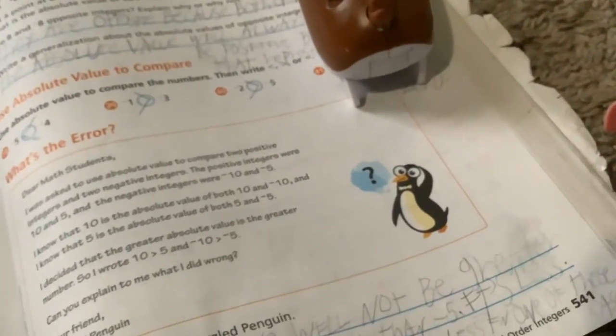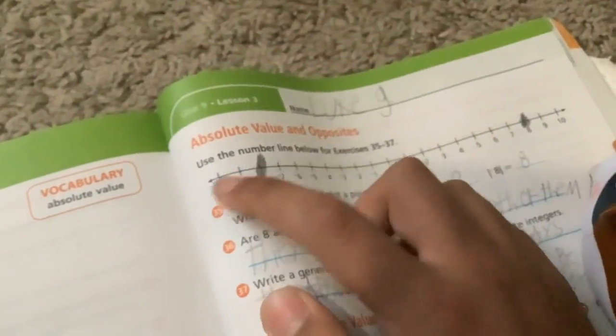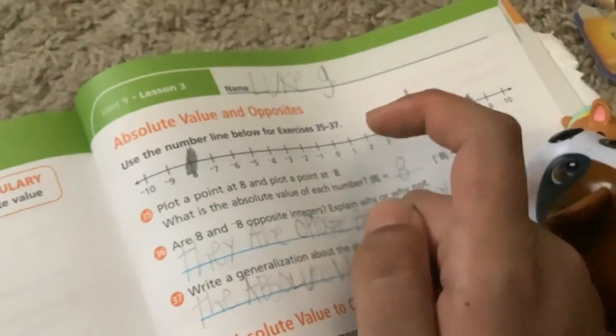So negative 10 is less than negative 5. Oh, I'm sorry. That's okay. We all make mistakes all the time.